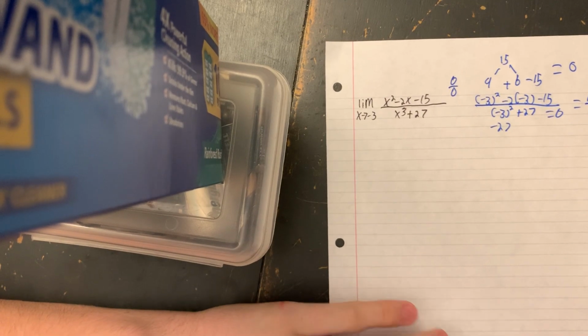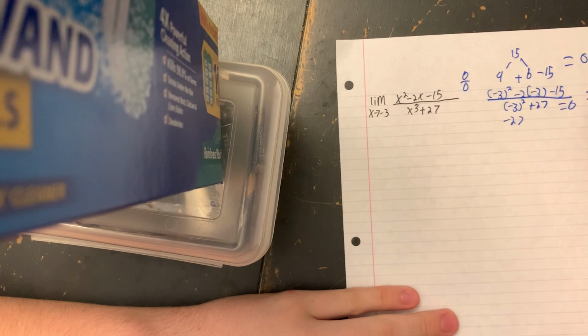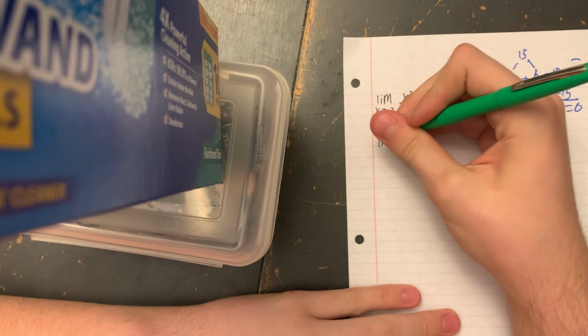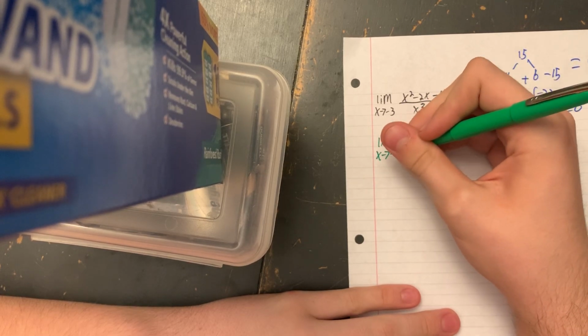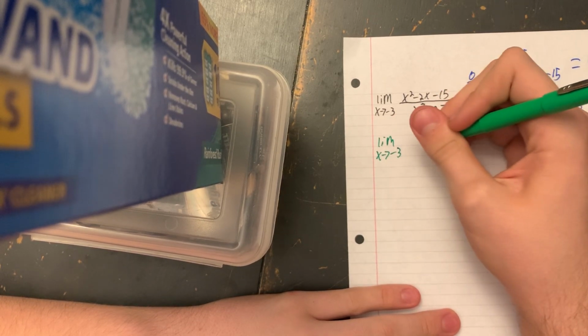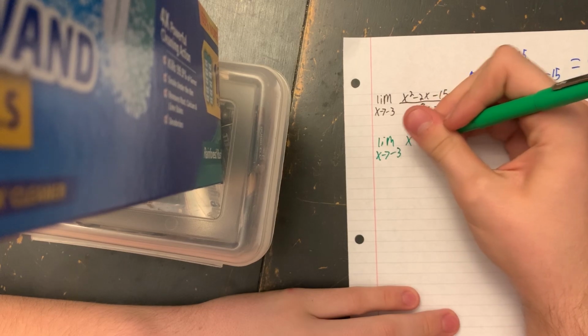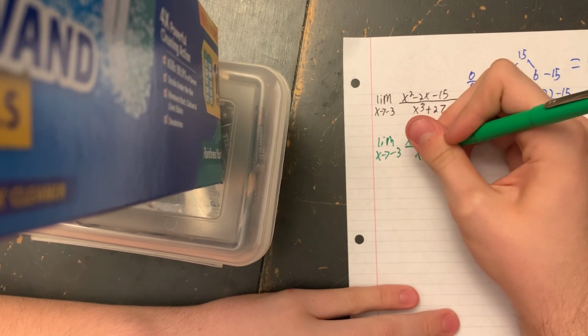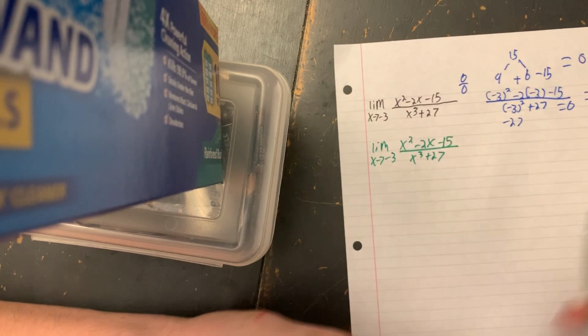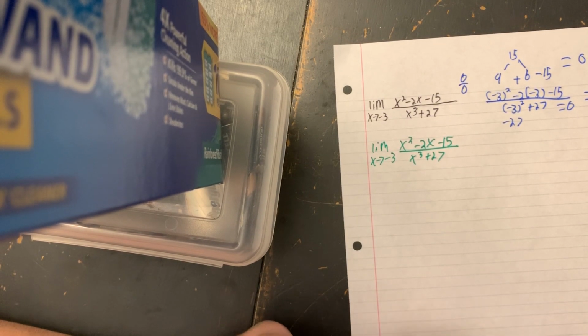So from here, you can continue on other ways to solve. I'm going to show you how to factor this and then solve. You want to always make sure you have your limit notation. So that's the limit as x approaches -3 of (x squared minus 2x minus 15) all over (x cubed plus 27).